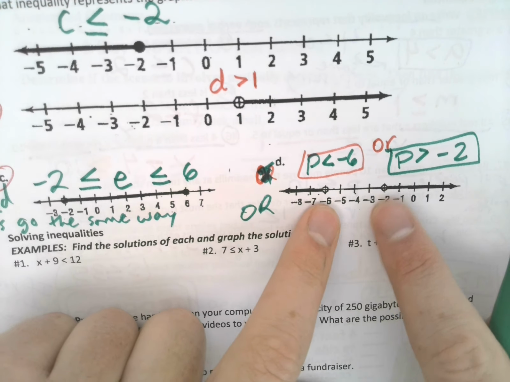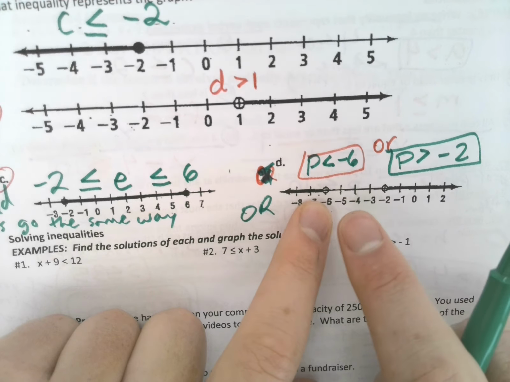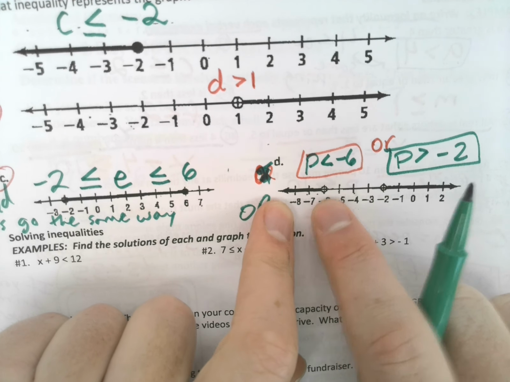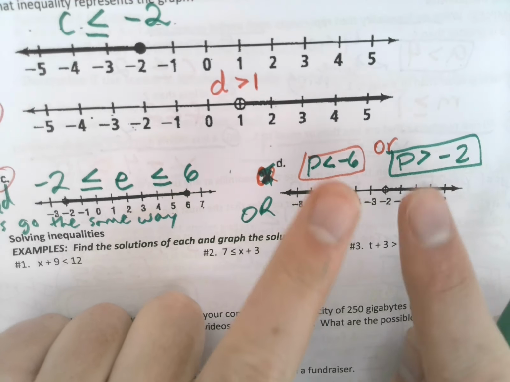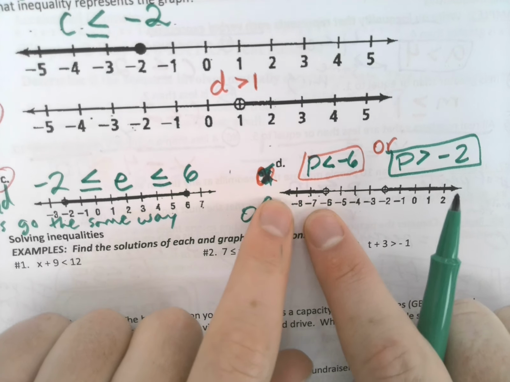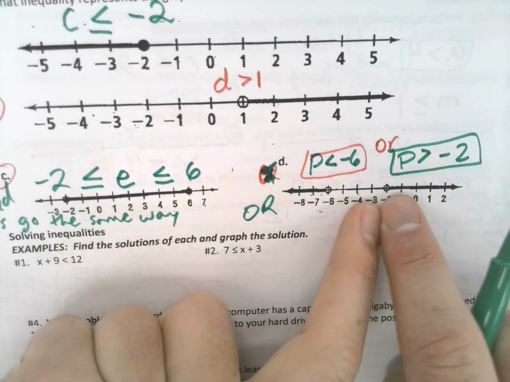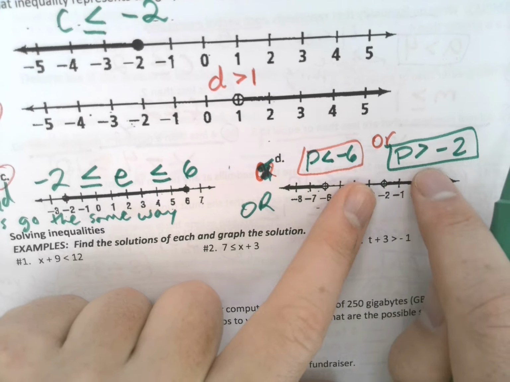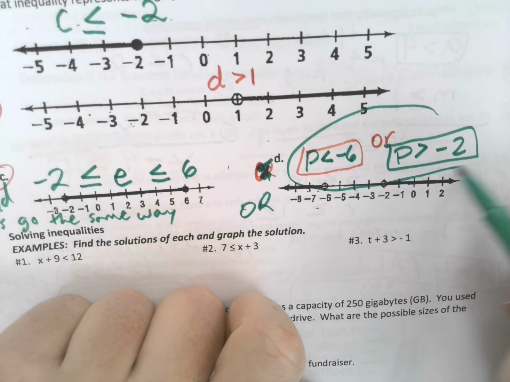It can't be both, right? There's no one number in existence that is both less than negative 6 and bigger than negative 2. No one number does that, but P could be one or it could be the other. So one or the other would be your answer here.